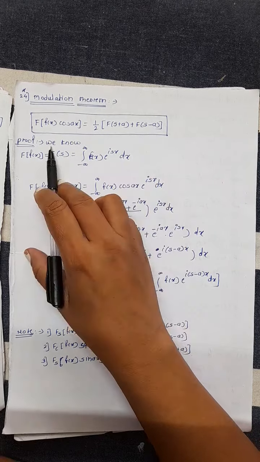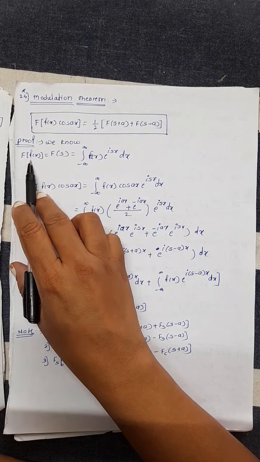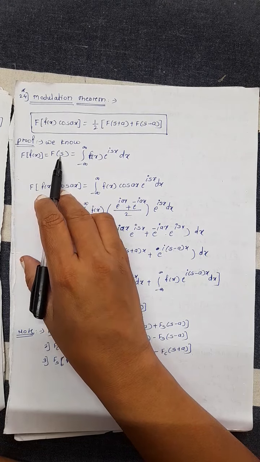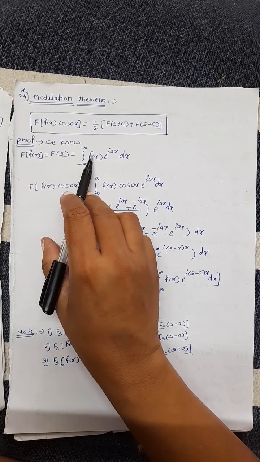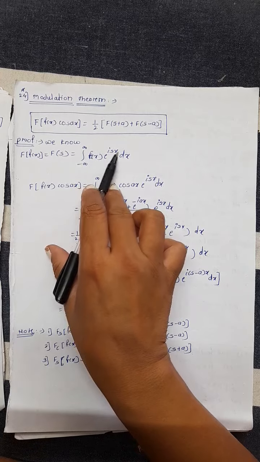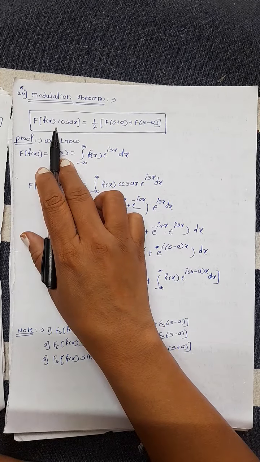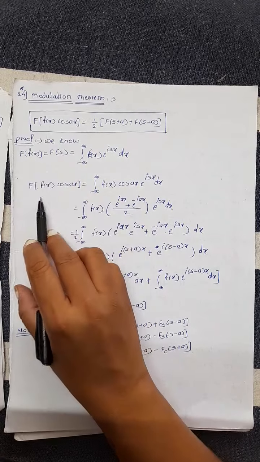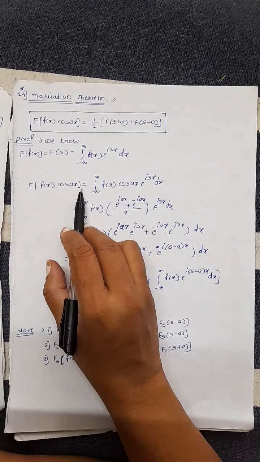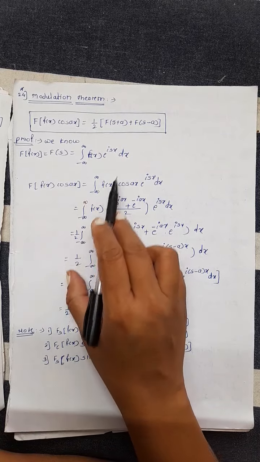Okay, let us start with the definition of the Fourier transform. We know the Fourier transform of f(x), that is F(s), is given by the integration from minus infinity to plus infinity of f(x) e raised to i s x dx. Okay, now we have to find out this Fourier transform. That's why put this value here. The Fourier transform of f(x) into cos ax becomes, instead of f(x) we have to replace f(x) cos ax in the integration.